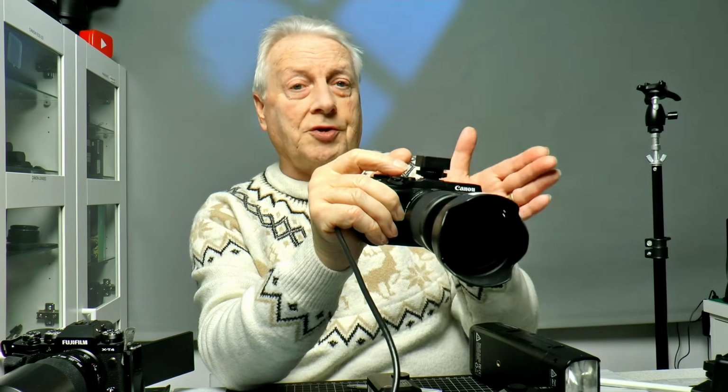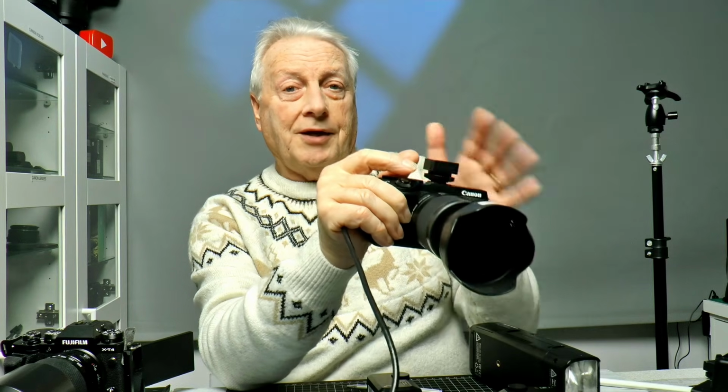So the Canon system gives you that full flexibility of being able to set multiple lights up and control the flash intensity from the back of the camera. I want to switch over to the Sony system now and just show you the differences, and then we'll switch over to the Fuji system and again show you the differences in those interfaces.